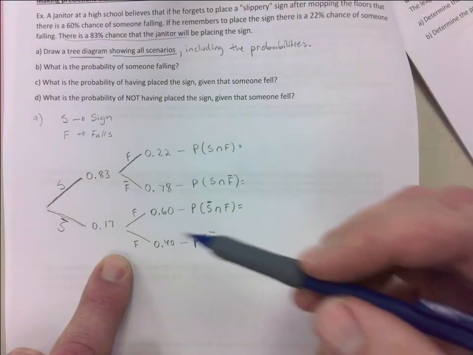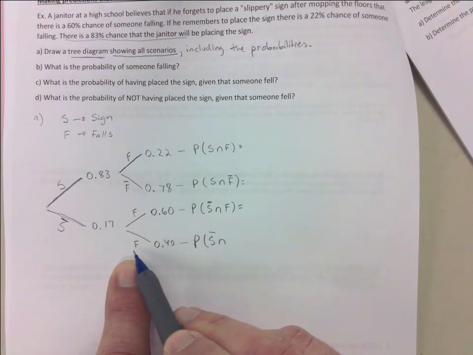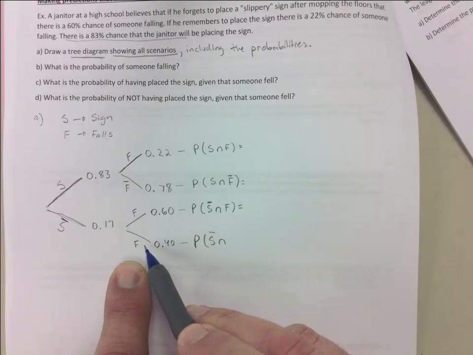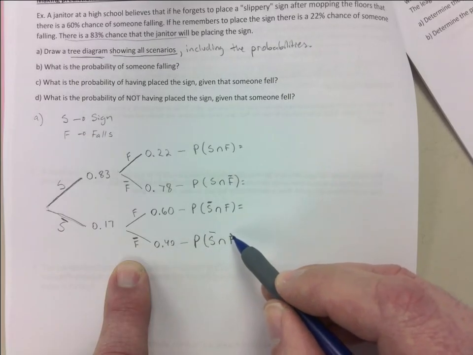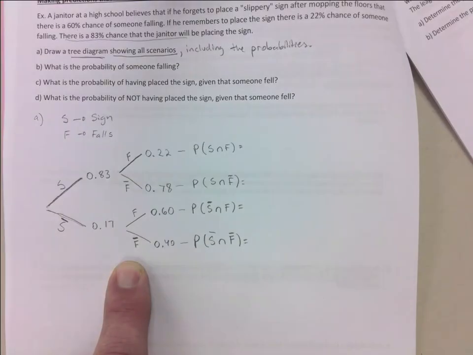Oh, I forgot something here, guys. Notation: this F here, where my pencil is hovering, should have a little bar on top, like so.